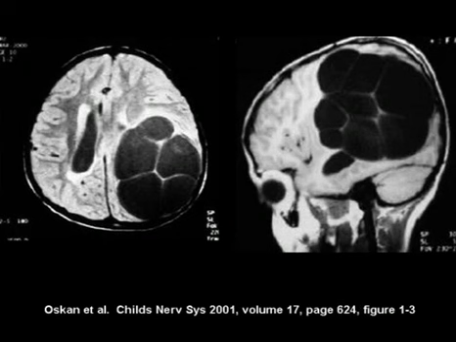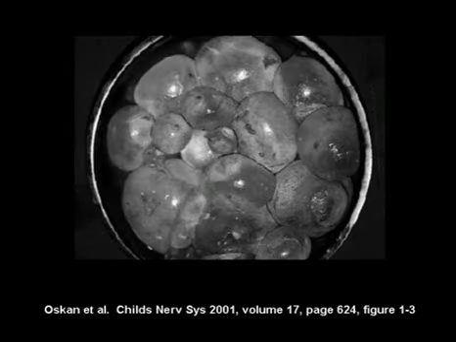And you may see something like this, an extensively large multiloculated cystic lesion of the brain without much in the way of associated solid soft tissue. And when they remove these lesions, it's like getting a bucket of cysts, with the surgeons being careful not to rupture these, given the risk of associated anaphylaxis with these lesions.